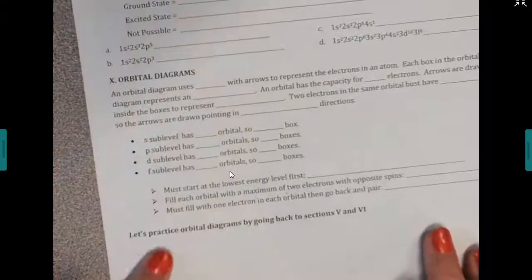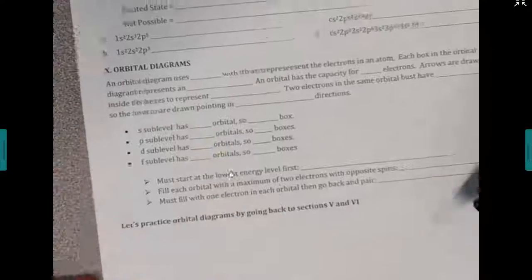Okay, make sure that you have gotten that done. We'll do the ground state electron and orbital diagrams last.